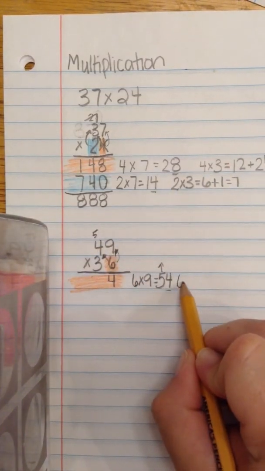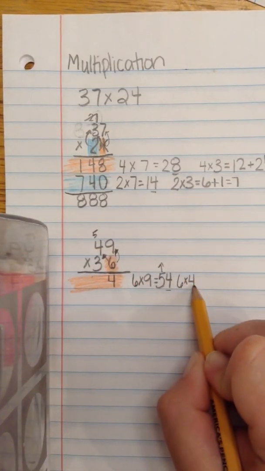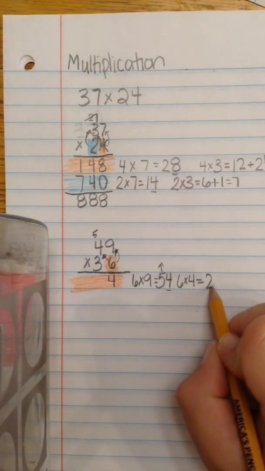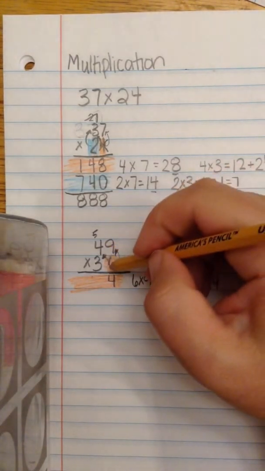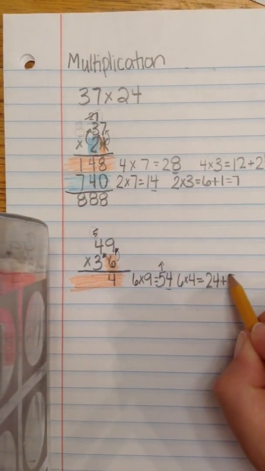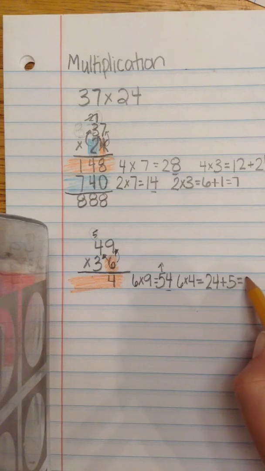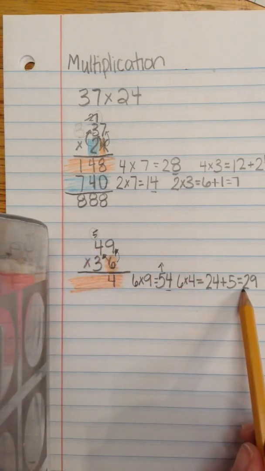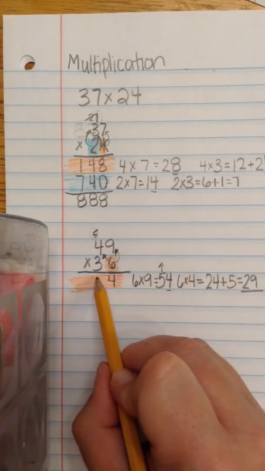I'm going to write that down. And 6 times 4 is 24. Do I have anything that I needed to carry? Yes, I have a 5. 24 plus 5 is 29. Do I have any more work to do? Nope. So I don't need to carry. I could simply write the whole problem down.